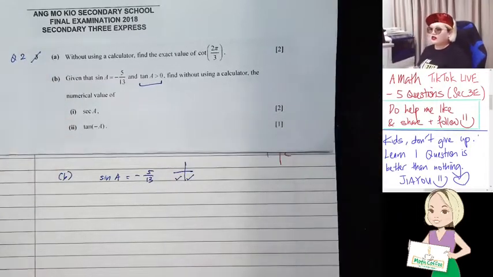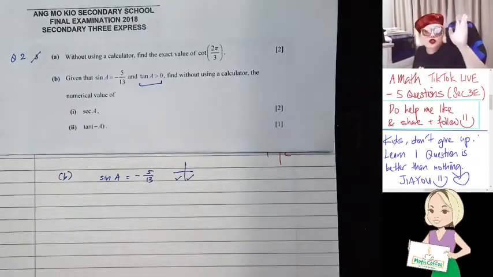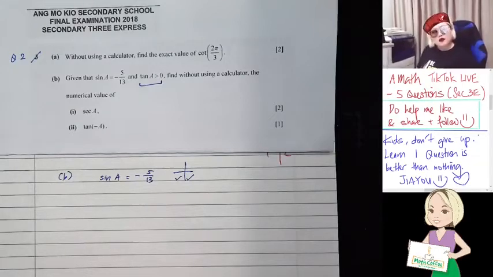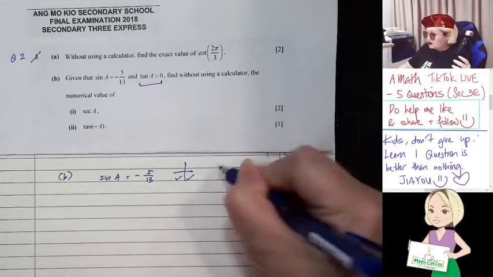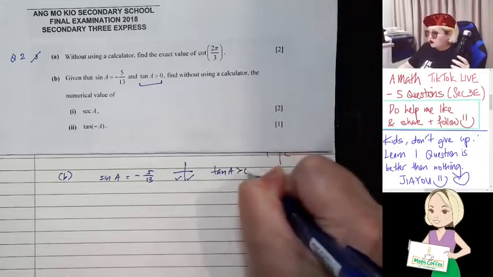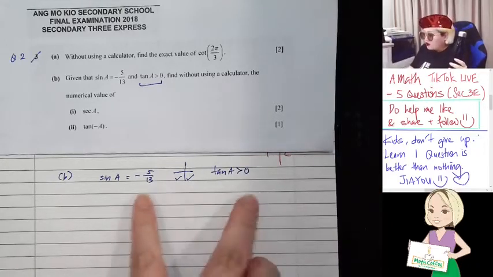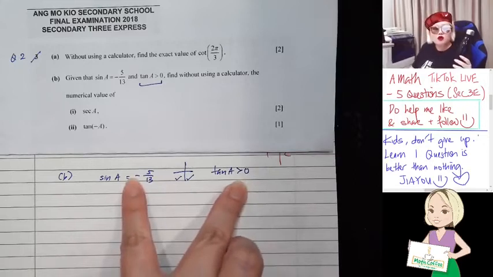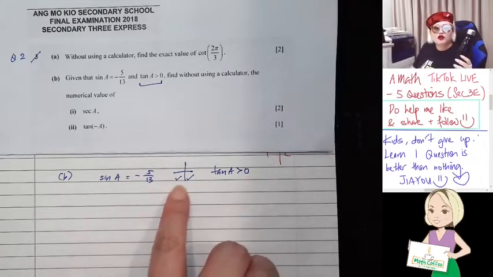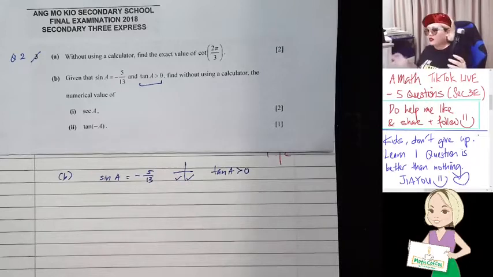Okay, time for you to answer the question. Today I only asked so few questions, right? So let's see whether anyone is listening in class or not. Sine negative, I know is in the third and fourth quadrant. Now they tell me that tangent A is positive. So I need to fulfill these two. Should I take the third quadrant or the fourth quadrant? Answer in the chat.